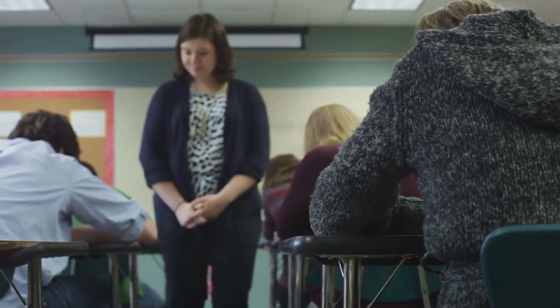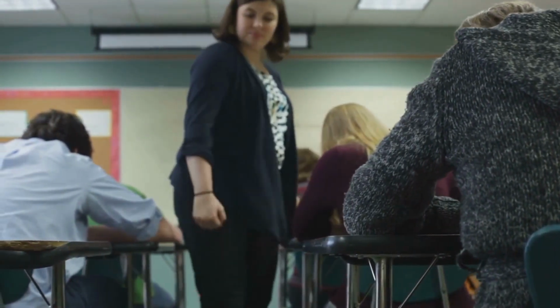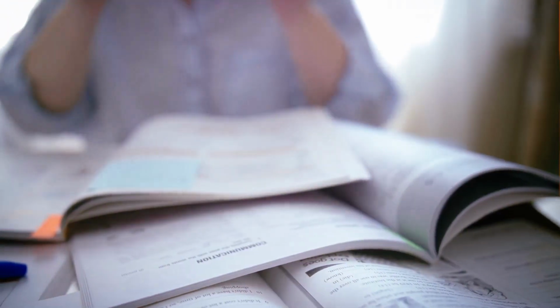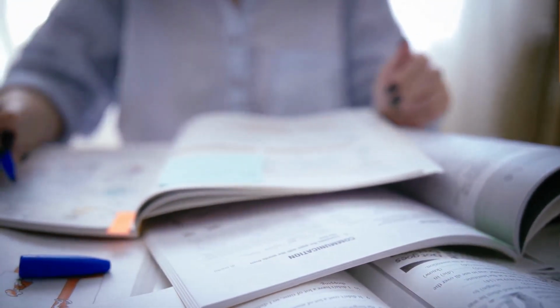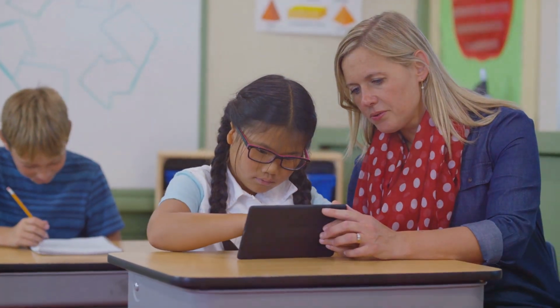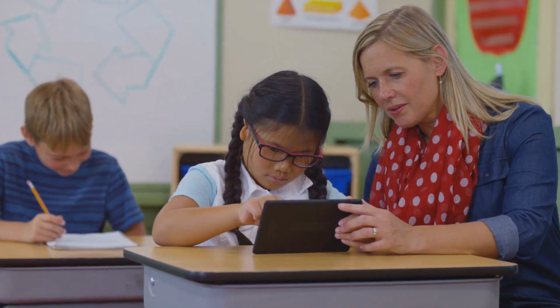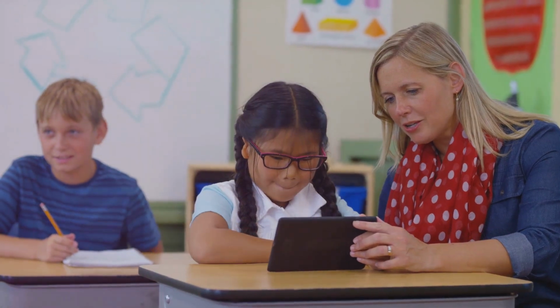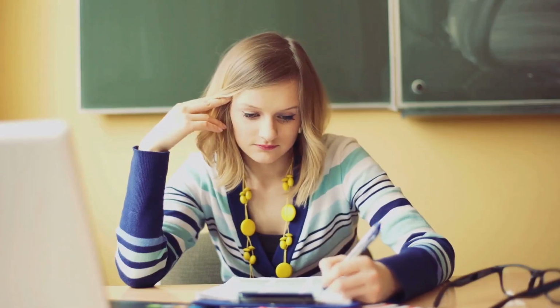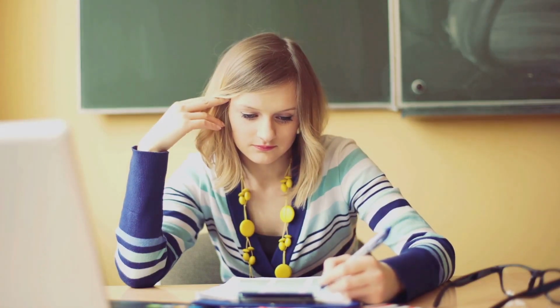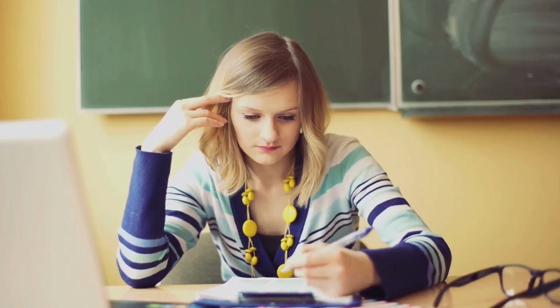Assessment is an integral part of the learning process. It allows us to measure student understanding and identify areas for improvement. However, assessments can only be effective if they are carefully designed and aligned with clear learning goals. Before creating any assessment, educators must first define what they want students to learn.